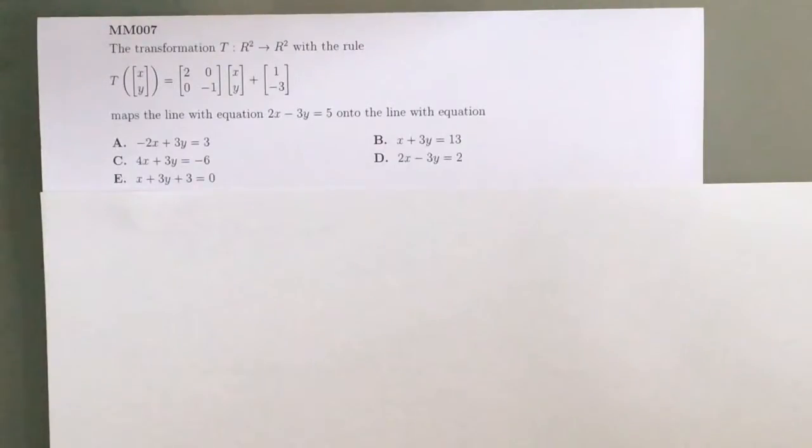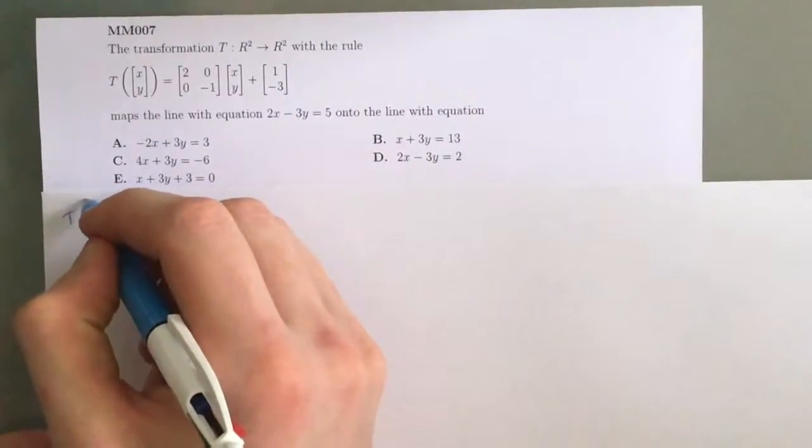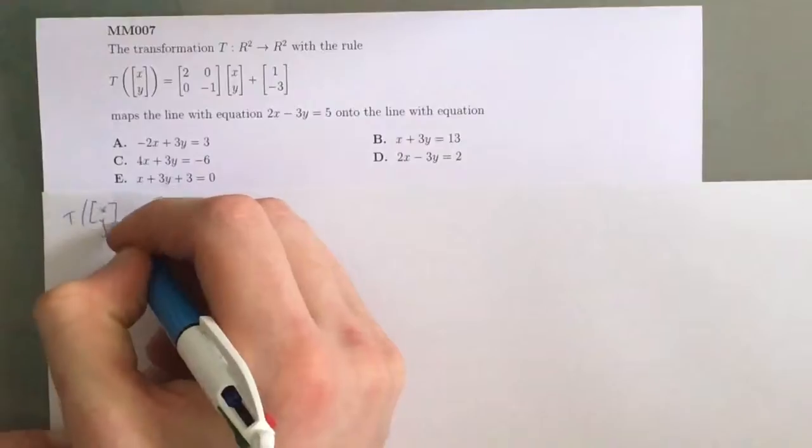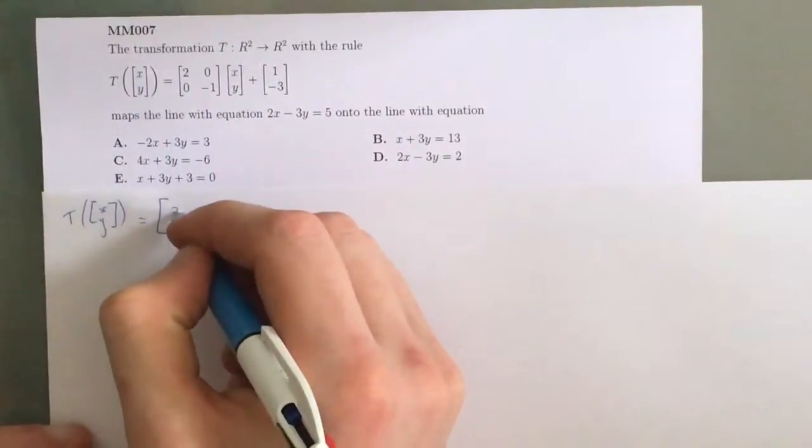Hey guys, this is question MM007 in the Maths Methods Sharpen Study Guide. How to apply a transformation matrix to an equation and find out the line that is created using that matrix, basically. So if you haven't gotten familiar with this too much, it can be a little confusing, but let's break it down. So I'm just going to rewrite this transformation matrix just so it's a little bit easier for me to see what's going on.